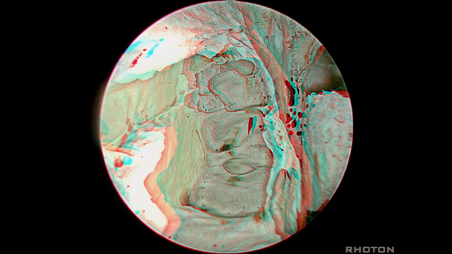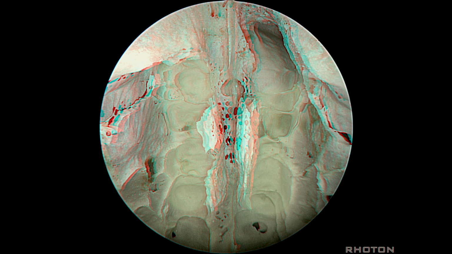And the bone here laterally on the ethmoids forms the medial wall of the, if you open this, you're into the, anyone? Orbit. So here we've opened the ethmoid air cells on both sides.